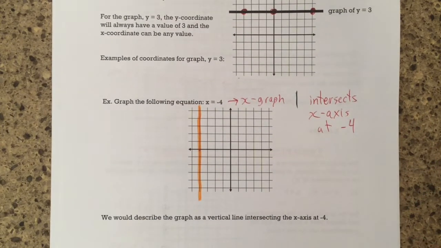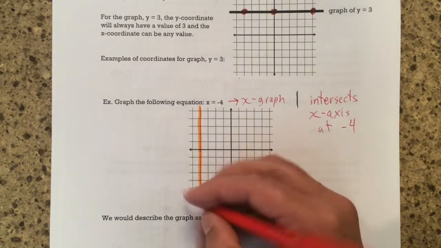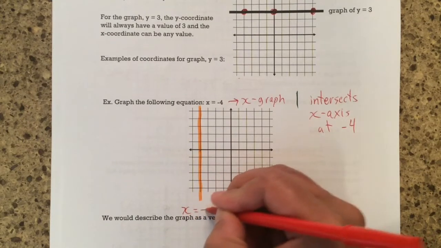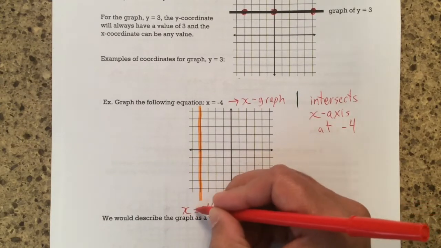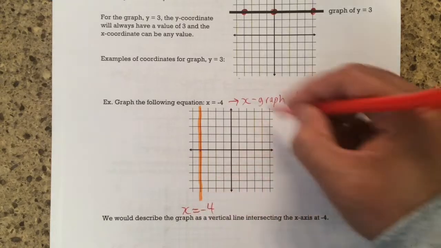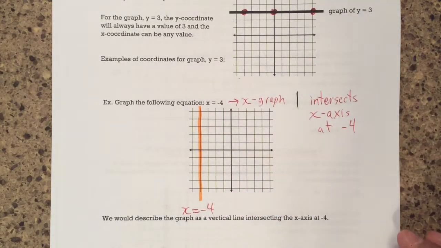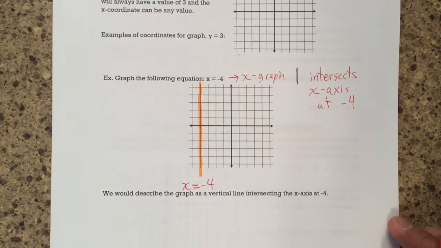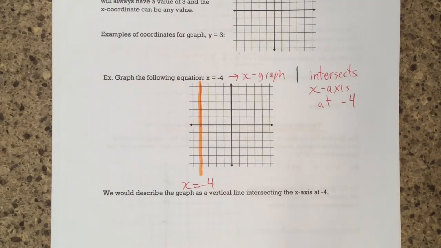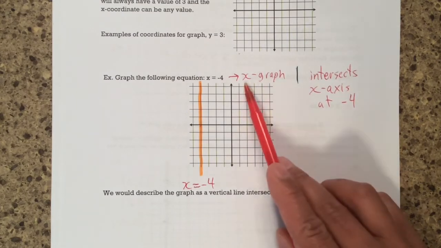Once I do that, I have to label it because I can't just leave it there. I have to know what is the equation of that graph. This is x equals -4. You want to label it because sometimes you might have questions where a whole bunch of graphs are everywhere and you got to know which graph's what, so you have to label it. And there we go. We would describe the graph as a vertical line intersecting the x-axis at -4, which is what I just did here.